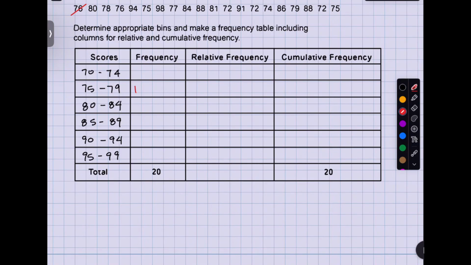It goes right here. 80 goes right here. 78 goes right here. 76 goes right here. 94 goes right here. 75. 98. 77. 84. 88. 81. 72, 91, 72, 74, 86, 79, 88, 72, 75, right? So I have 4, 7, 3, 3, 2, 1.